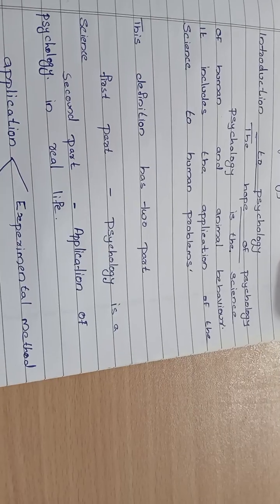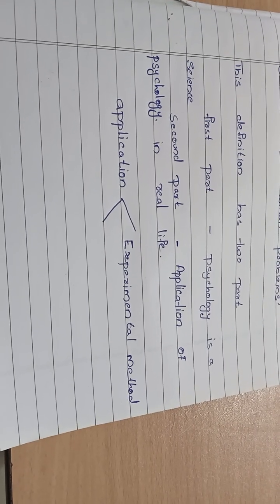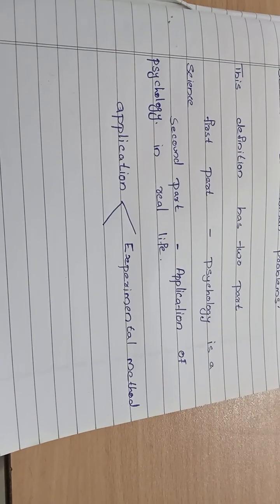This definition has two parts. The first part is that psychology is a science. Basically, psychology deals with the science. The second part is the application of psychology in real life. How to apply psychology to our real life. Actually, psychology is very difficult to apply in real life because each patient has each condition, so we can't apply it on a theoretical basis. We need a more practical basis to apply psychology in real life.